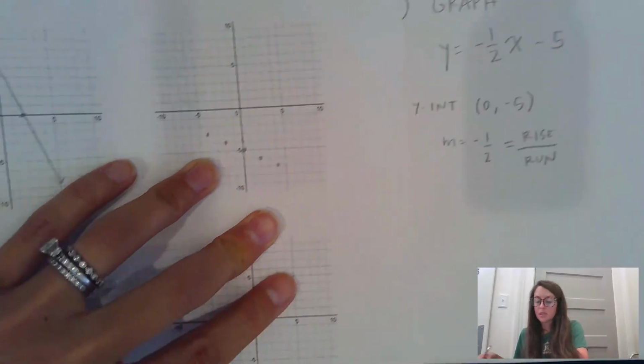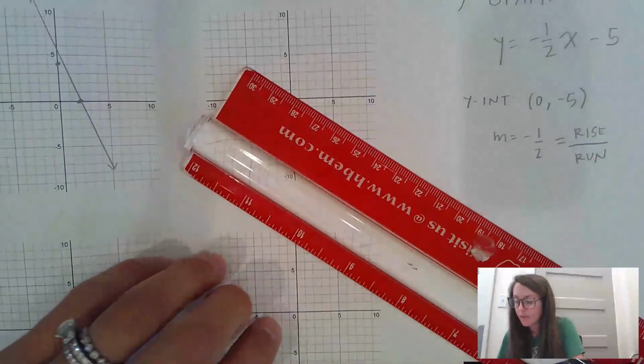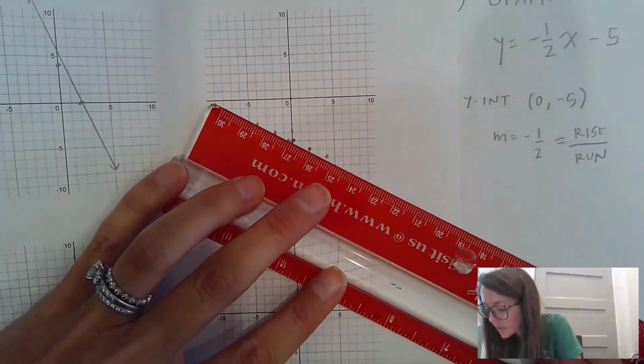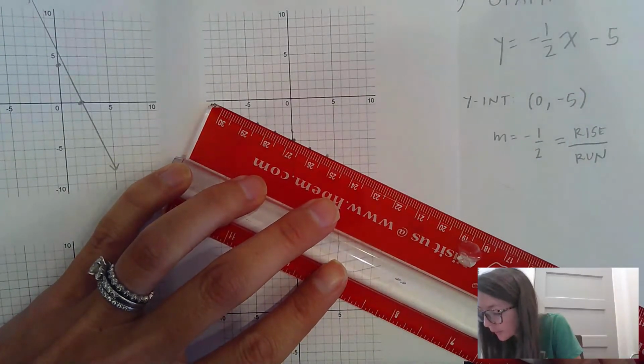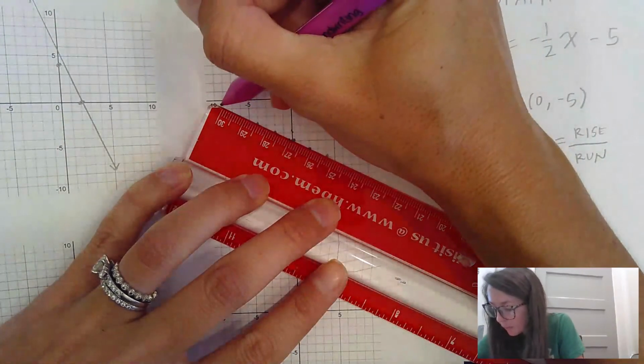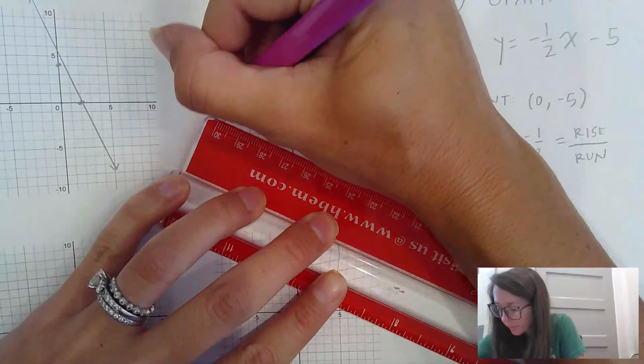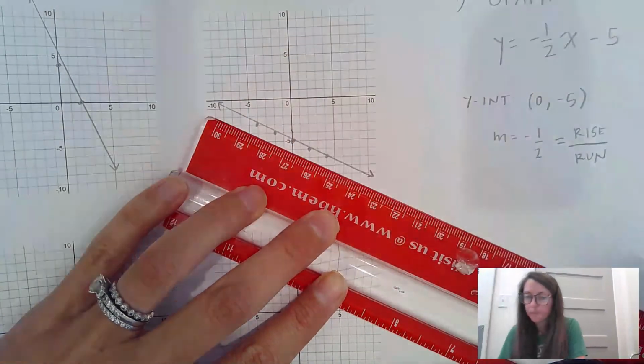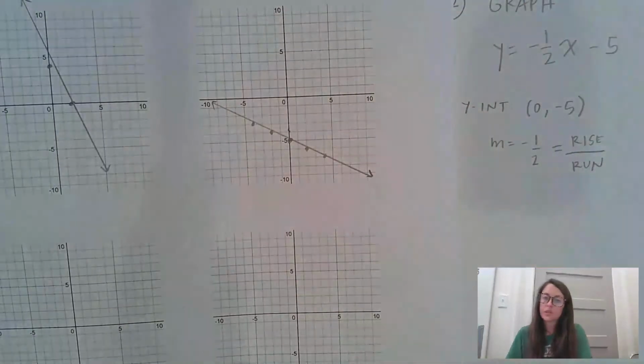And see how many points, because remember it's a continuous graph, so your linear equations are continuous. They're going to continue to go in both directions here. So that's what it's going to look like.